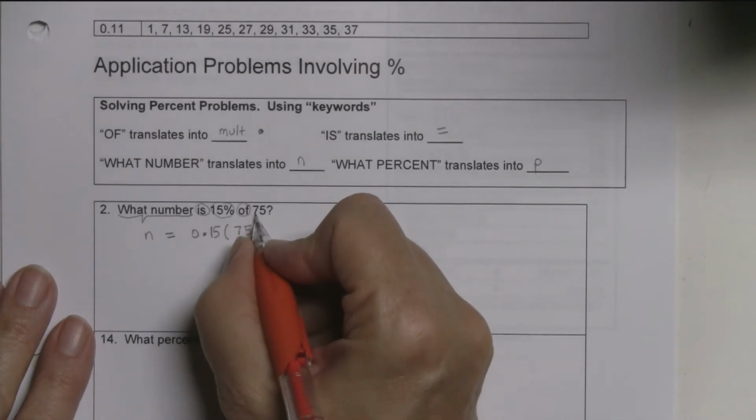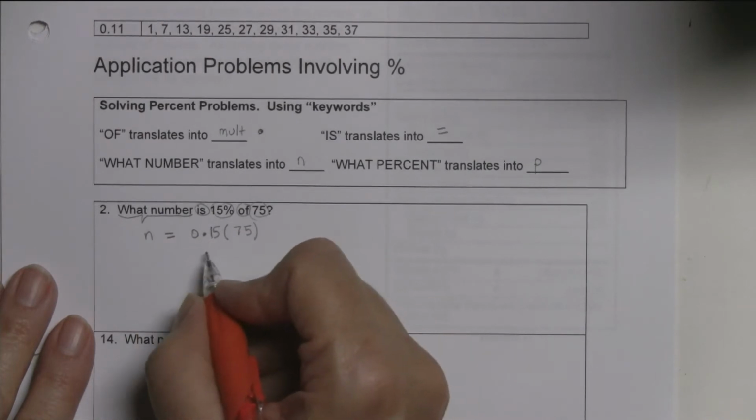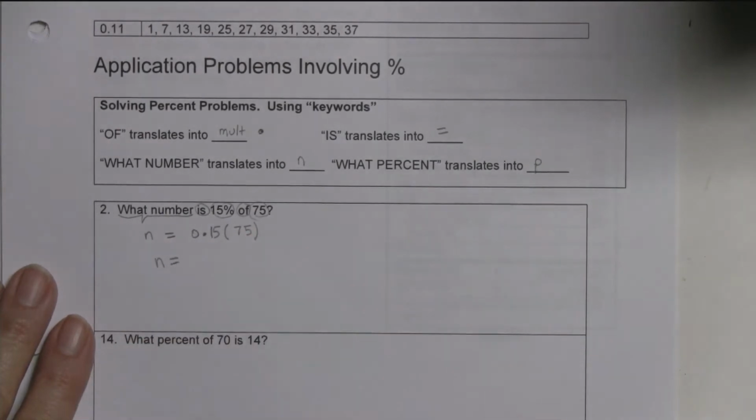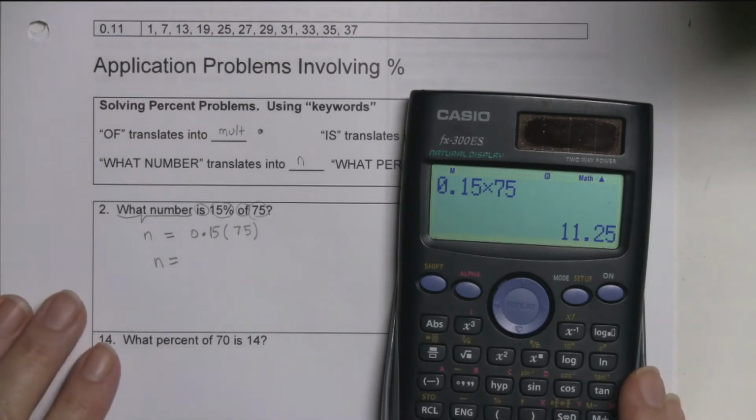So now I can find out what N is simply by multiplying those two things together. And you can use your calculator to multiply those things together. So 0.15 times 75. And my calculator says that's 45 over 4, which is the same as 11.25.